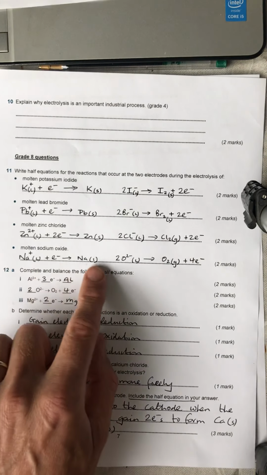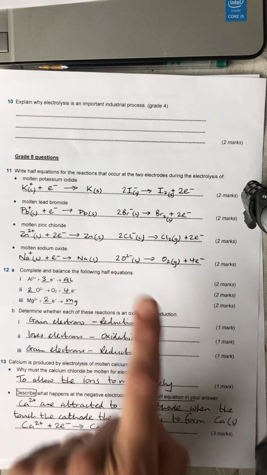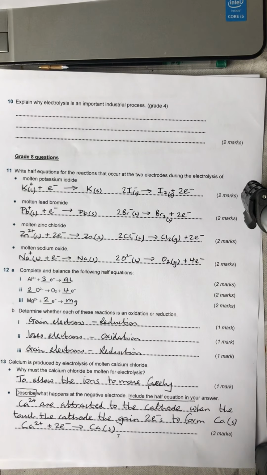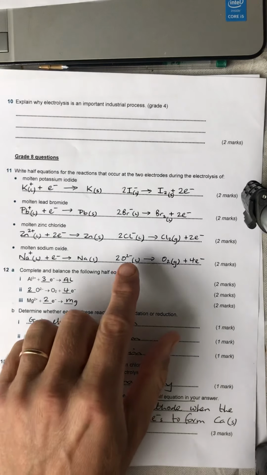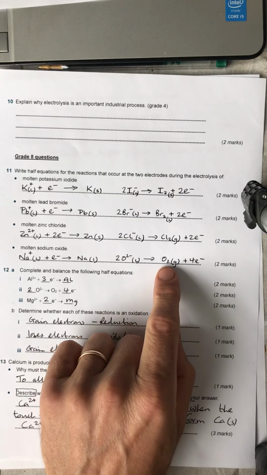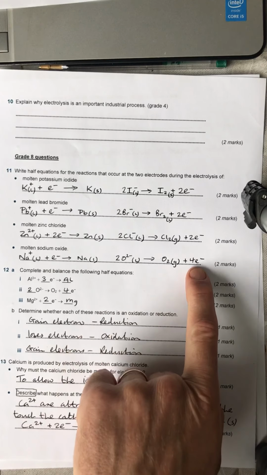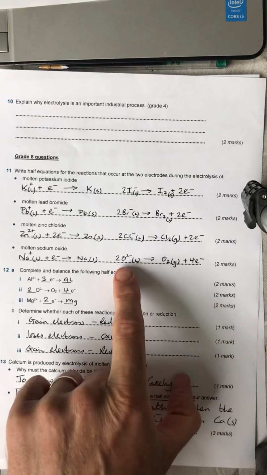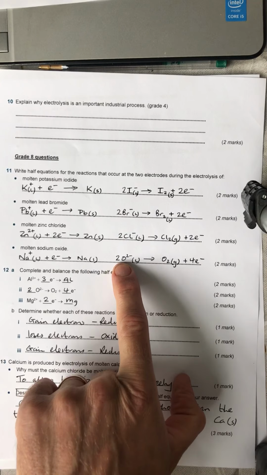Sodium gains an electron. Oxygen has a 2 minus charge, remember it's in group 6, so it forms 2 minus ions. You need 2 of those to produce the O2 molecule, and 4 electrons are lost because each of those 2 O2 minus ions loses 2 electrons.